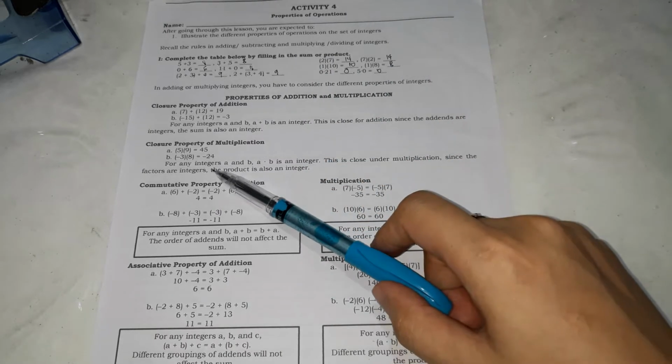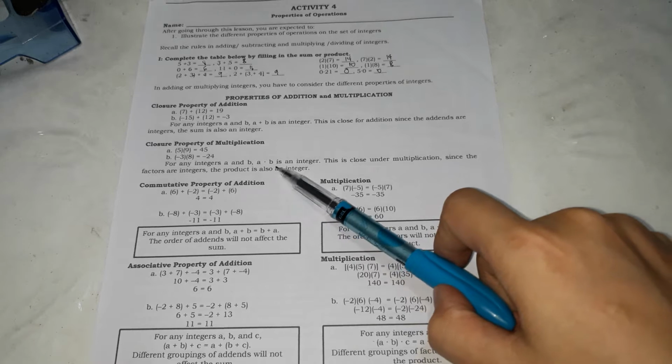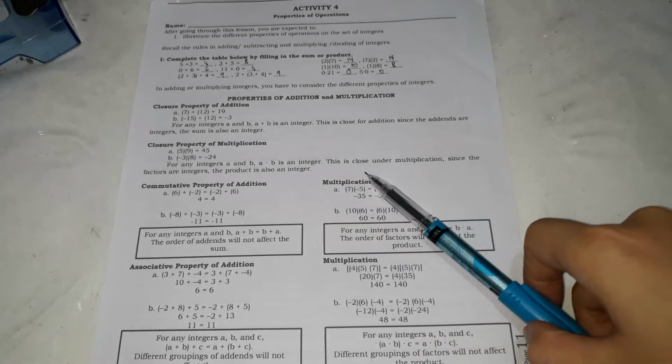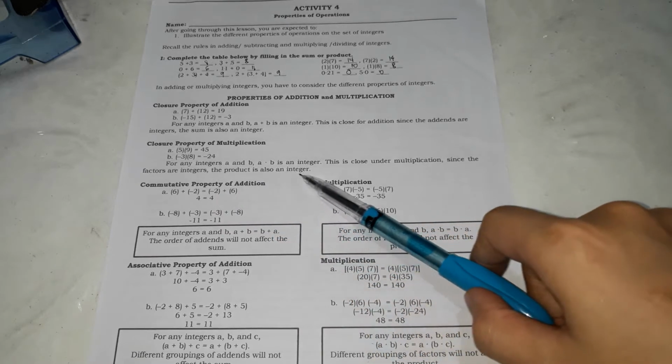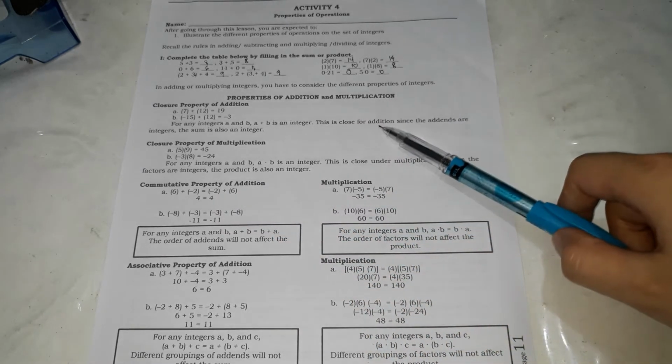So, for any integers a and b, a times b is an integer. This is closed under multiplication. Since the factors are integers, the product is also an integer. For addition, kapag i-plus mo itong dalawang integer, dapat integer pa rin ang sagot. For commutative property of addition and commutative property of multiplication, ang mangyari dito is, kapag 6 plus negative 2, ibaliktarin mo, negative 2 plus 6. Kahit kung baliktarin mo yung number, kailangan the same pa rin yung answer.